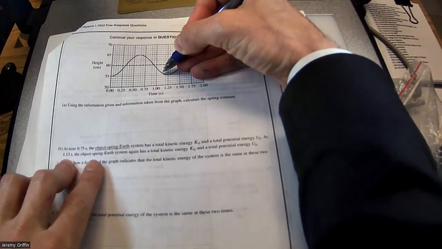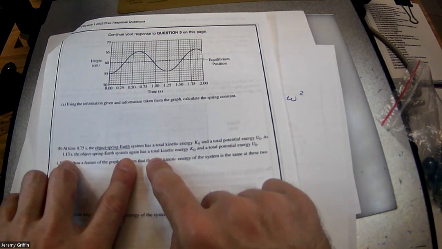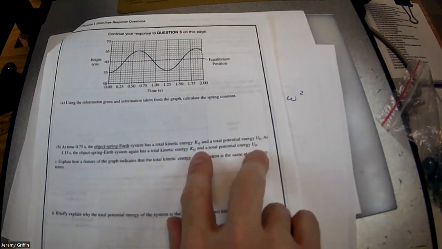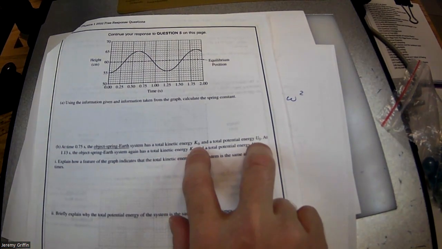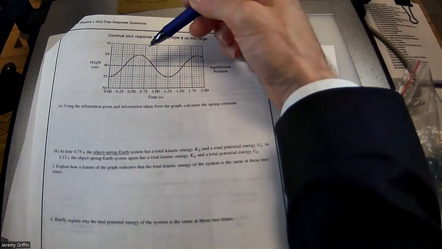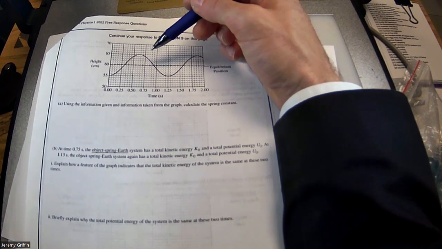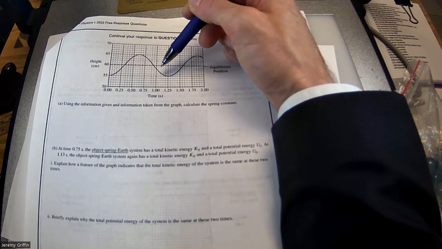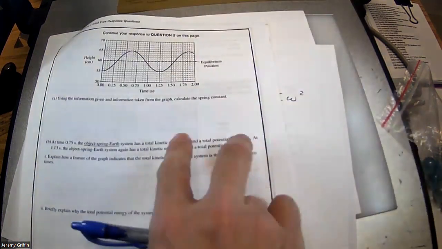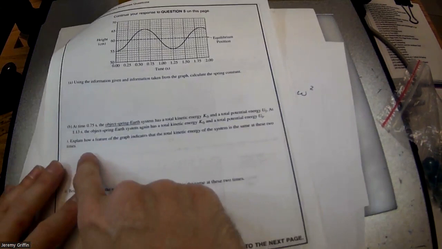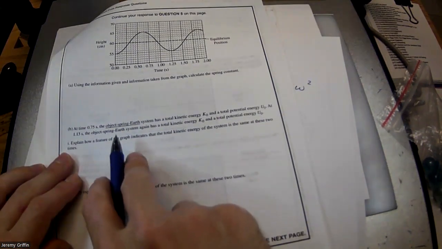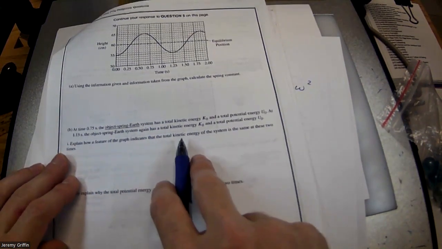At time 1.13 seconds, right here, again, total kinetic energy K naught, total potential energy U naught. So you're saying the mix of energies is the same. Up here, I wouldn't say the spring is compressed, but it's not stretched enough to reach equilibrium. And here it's overstretched from equilibrium. And they're saying it's the same mix of energies. Now why? We're getting this question: explain how a feature of the graph indicates the total kinetic energy of the system is the same.